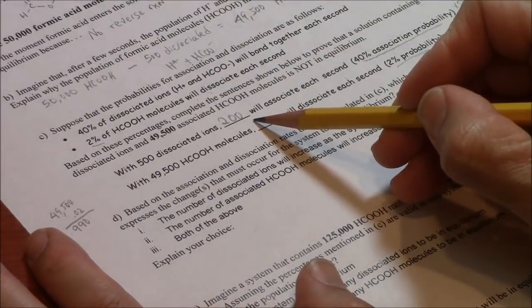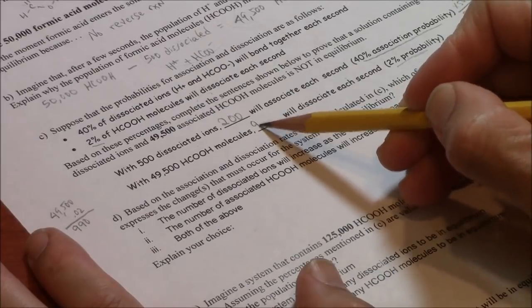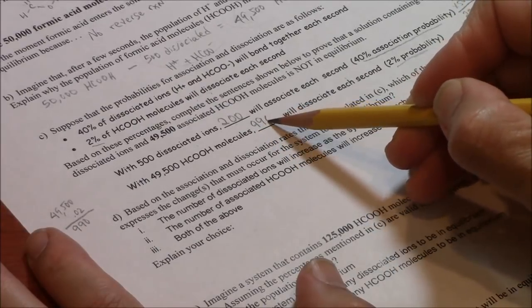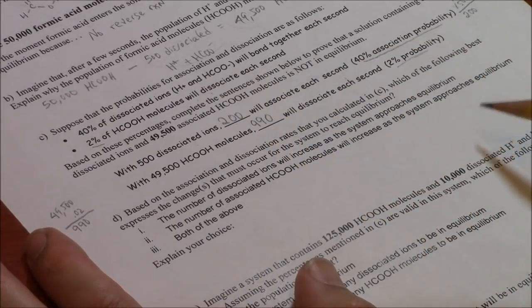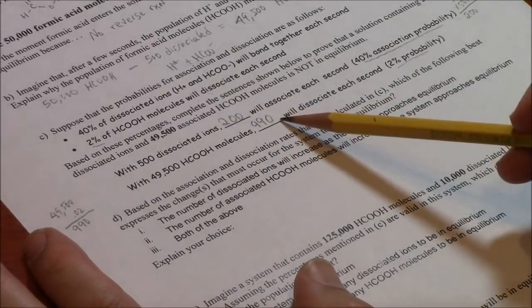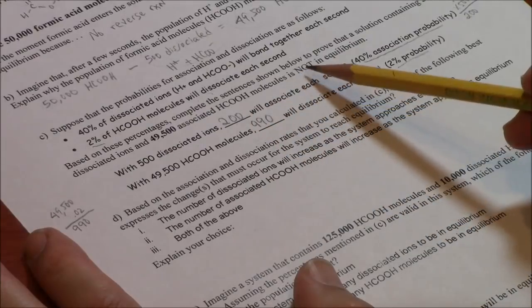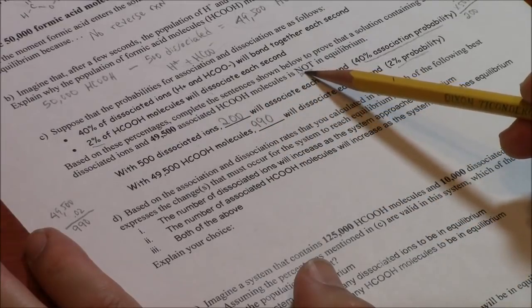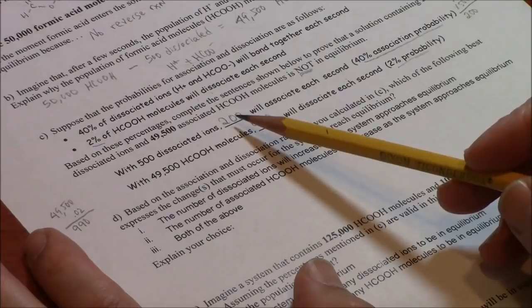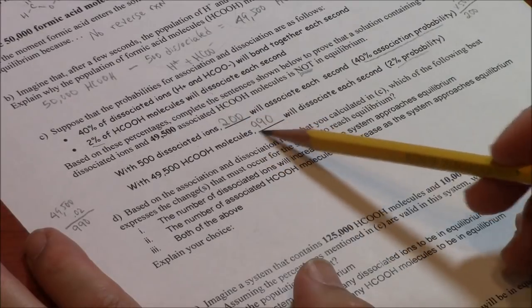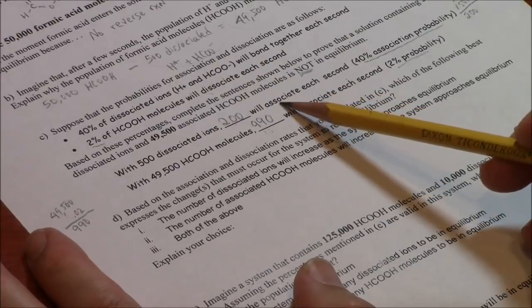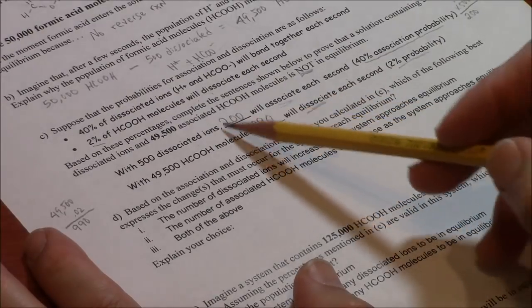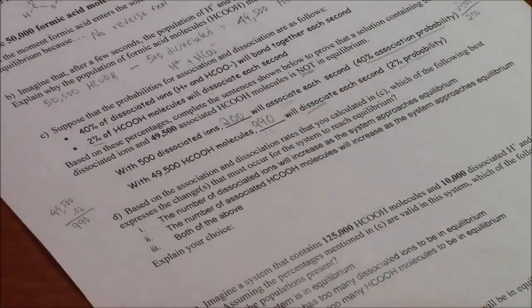I'm hoping you've already done it. It's important that you know how to do the math, not just that you can copy my math. Alright, so now this is saying, is this equilibrium? No, it's not, because to be in equilibrium, we would need equal numbers here. For every molecule that dissociates, we'd have to have one reassociate. That's not true with these values here.